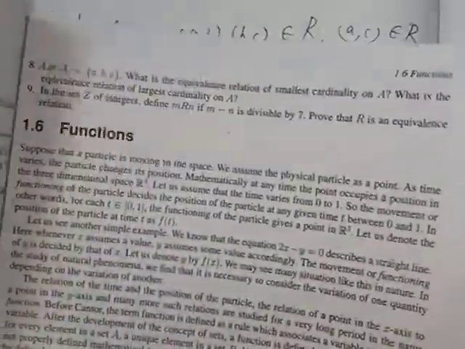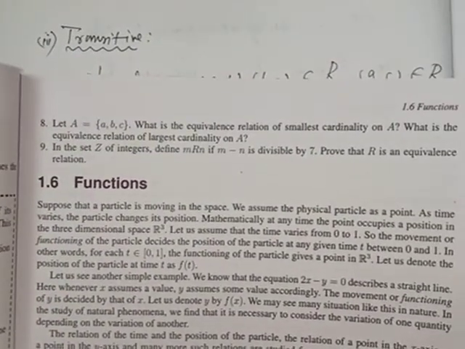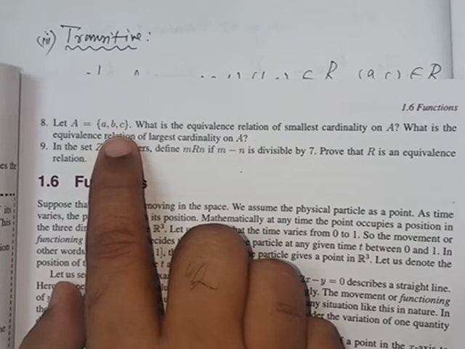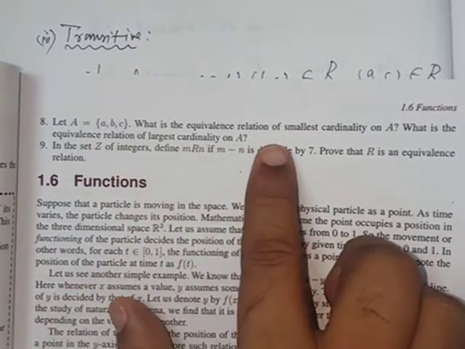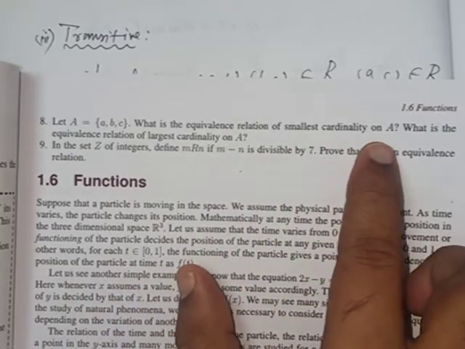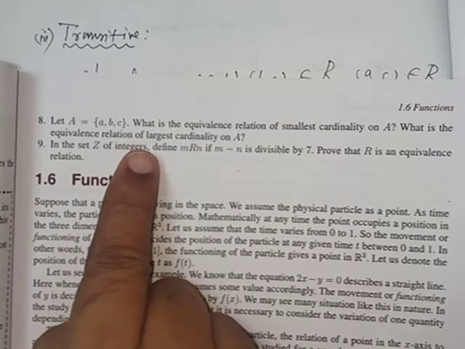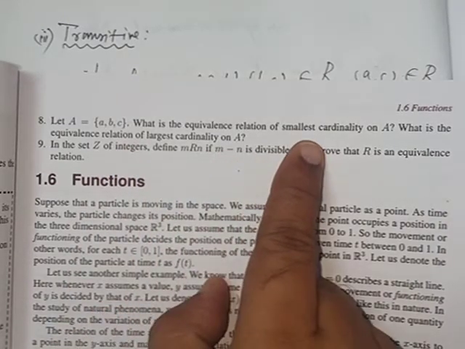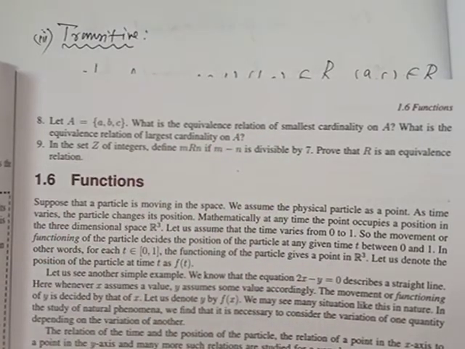Now problem number 8. Let A = {a, b, c}, the set in roster form. What is the equivalence relation of smallest cardinality on A, and what is the equivalence relation of largest cardinality on A? Smallest cardinality and largest cardinality for getting the equivalence relation.